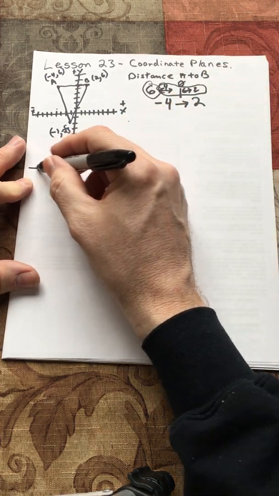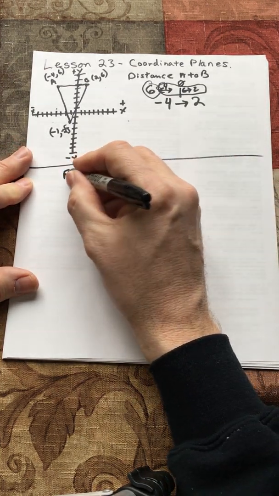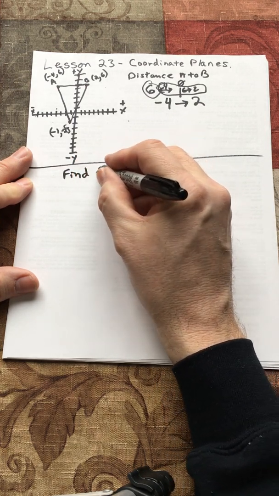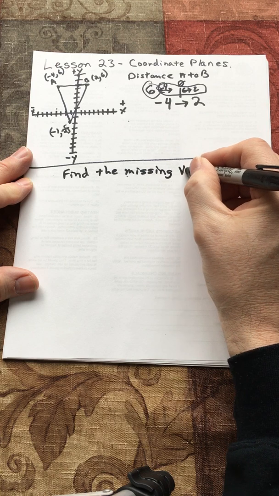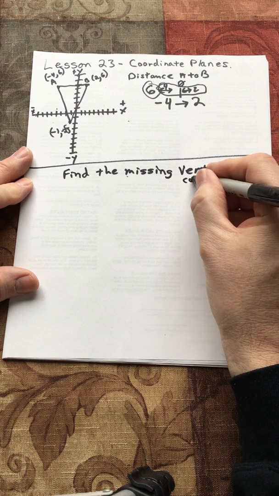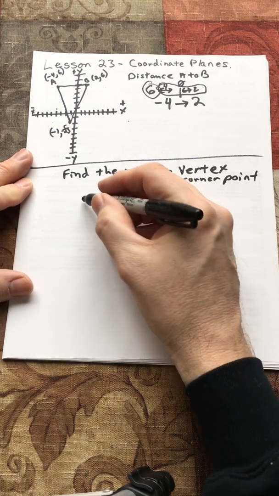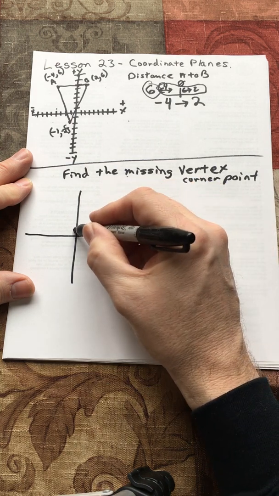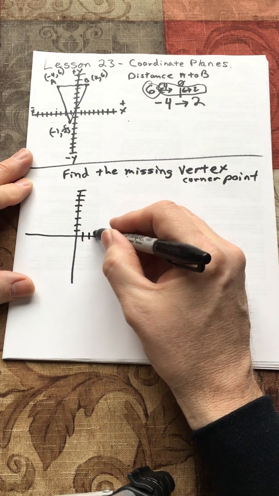Okay, so next, finding the missing vertex. A vertex is a fancy math name for a corner point. So we're going to find the missing vertex. That's a corner point. All right, so I've got to make up my coordinate plane. 1, 2, 3, 4, 5, 6, 7, 8, and there's no magic to the number 8.